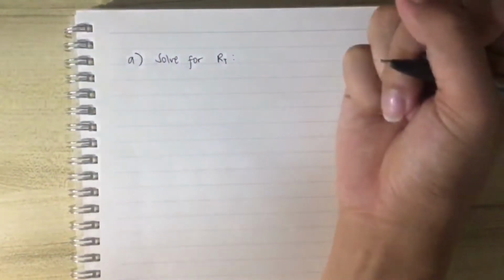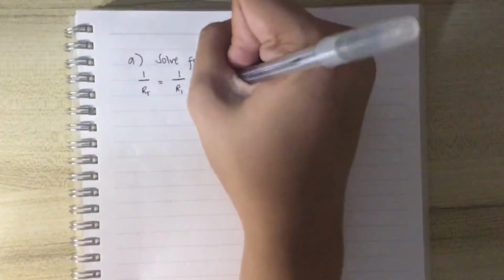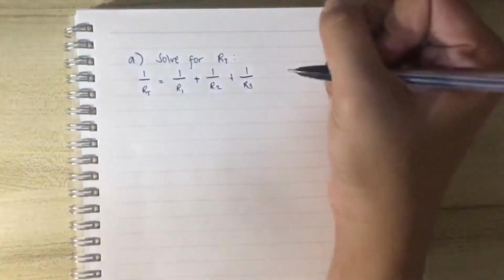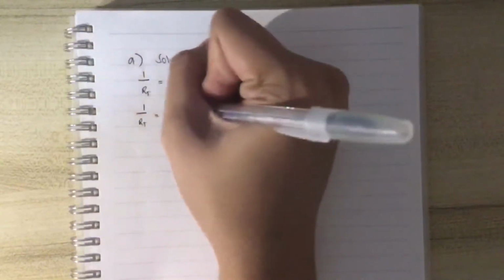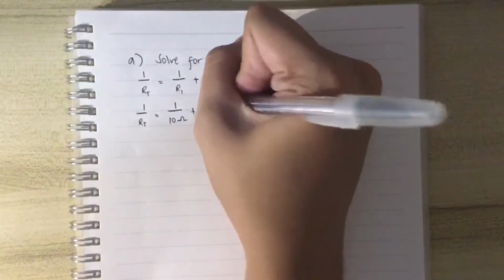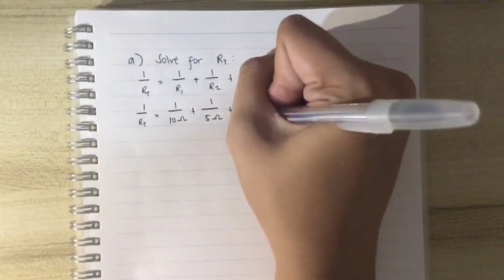First is to solve the total resistance. We are going to use the third law in parallel circuit. The formula we're going to use is 1 over RT is equal to 1 over R1 plus 1 over R2 plus 1 over R3. Substitute each given in order to solve for the total resistance. Substitute R1, R2, and R3 with 10 ohms, 5 ohms, and 40 ohms respectively.